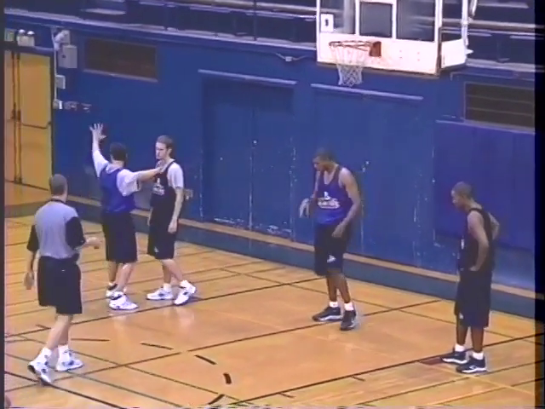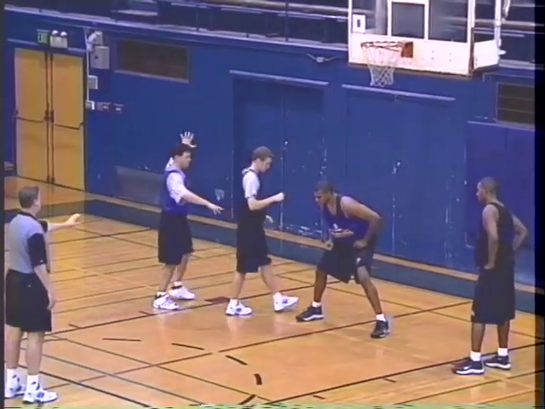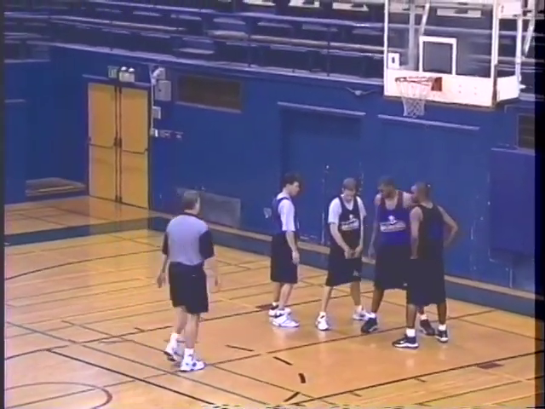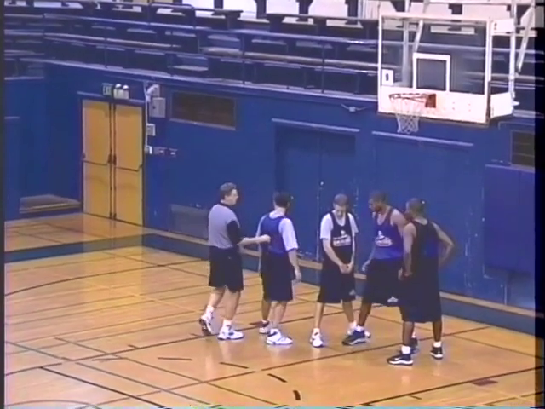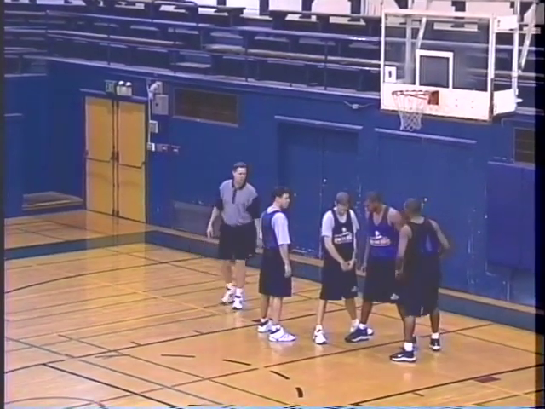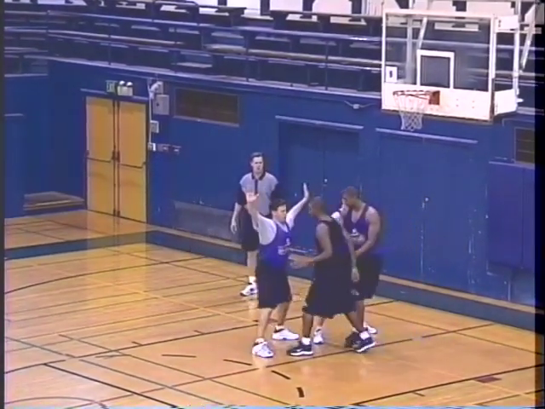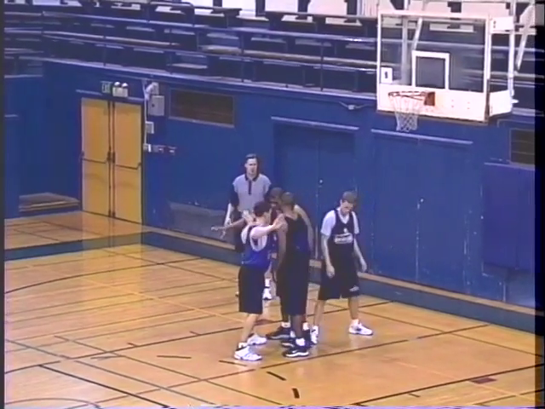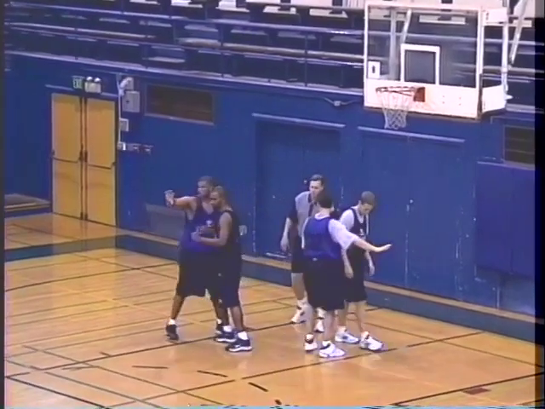Here's block-to-block screening, and as it takes place, he sets this good baseline screen. Well, what we want to do in this situation is the cutter, whatever way the cutter is going to go, so Ben, go over the top this time. We're going to actually step up, put a body on the man. Eric's got to now be fighting through to get over, and now we're going to go right back to our man.